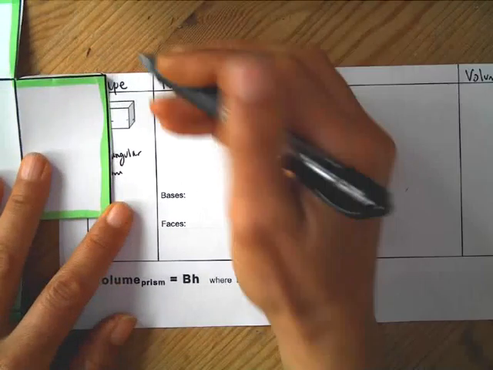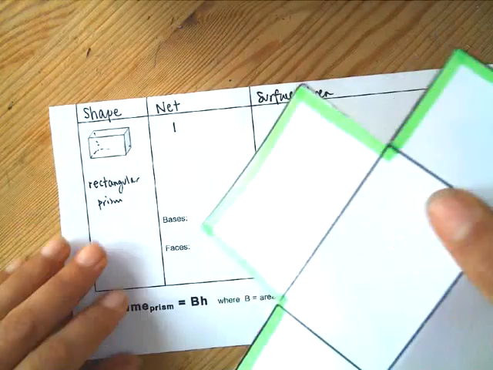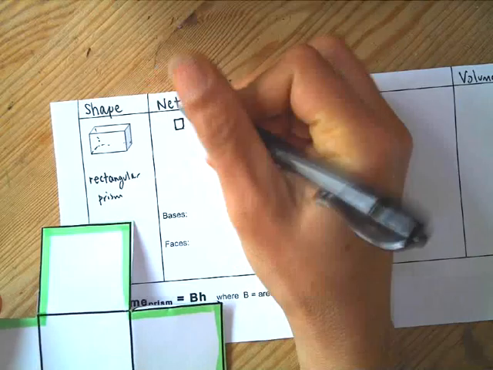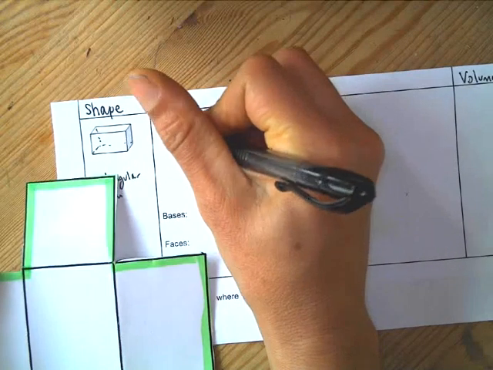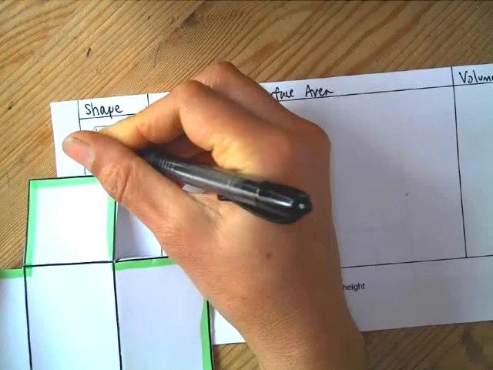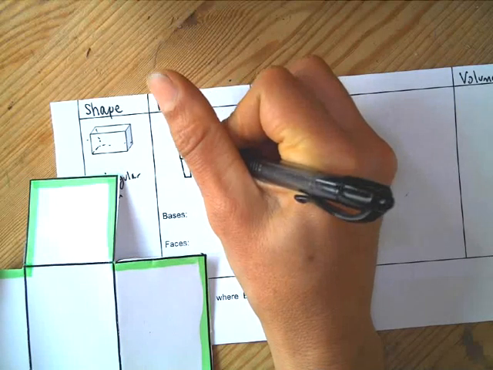And then I'm going to draw that out so I can see that I have a short side, a longer side, another short side, which would be this other side, a long side, and I've got these other pieces here.